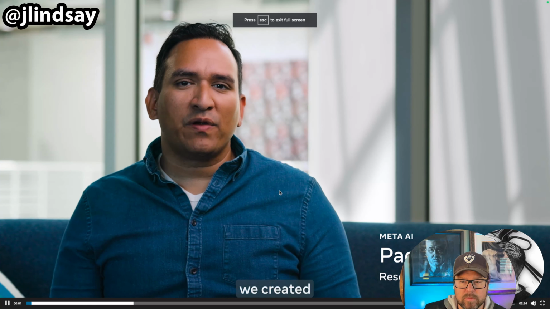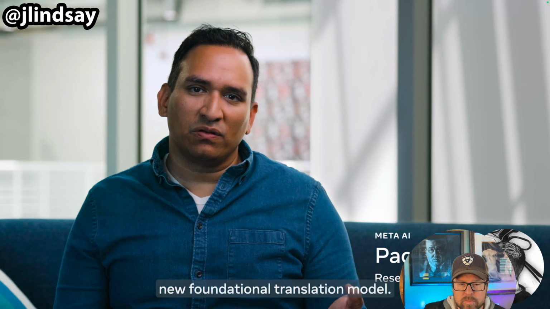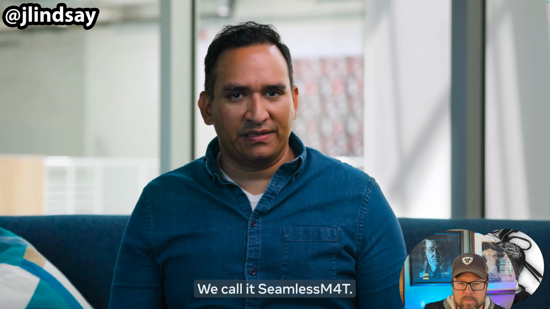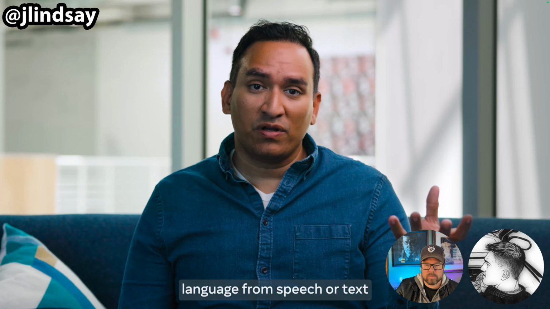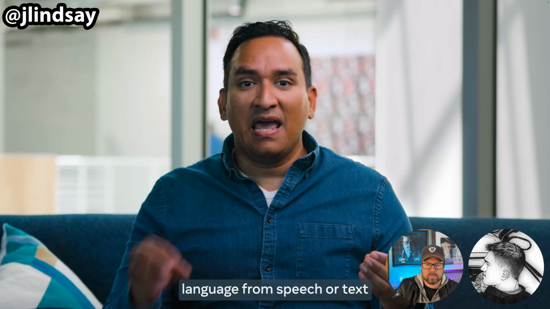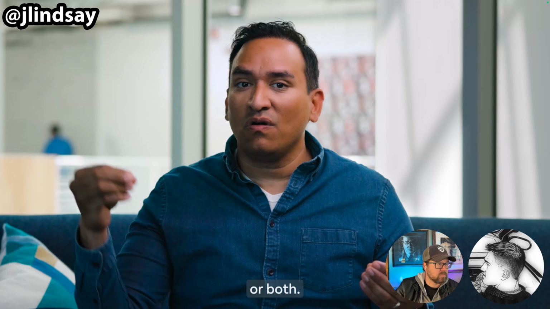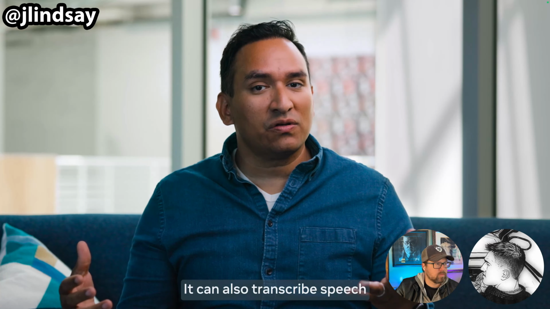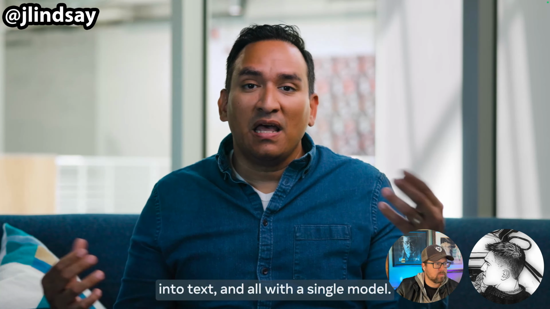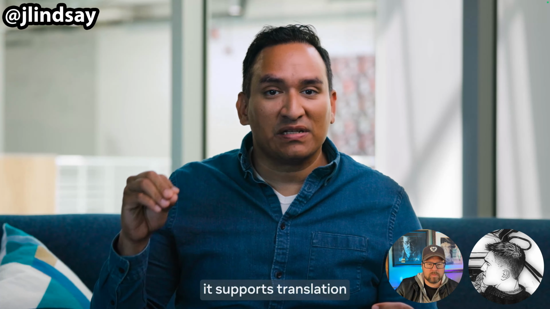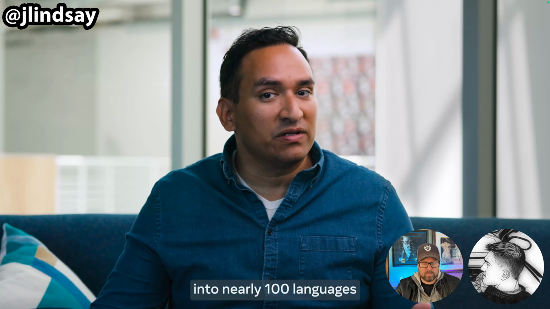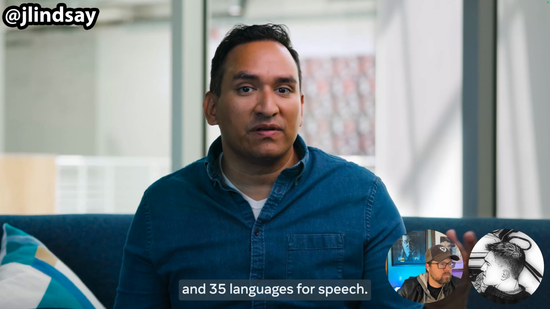At Meta AI, we created a new foundational translation model. We call it Seamless M4T. The technology is multimodal. That means that it can understand language from speech or text and generate translations into either or both. It can also transcribe speech into text, and all with a single model. What's very exciting is that it's also massively multilingual. Right now, it supports translation into nearly 100 languages for text and 35 languages for speech.